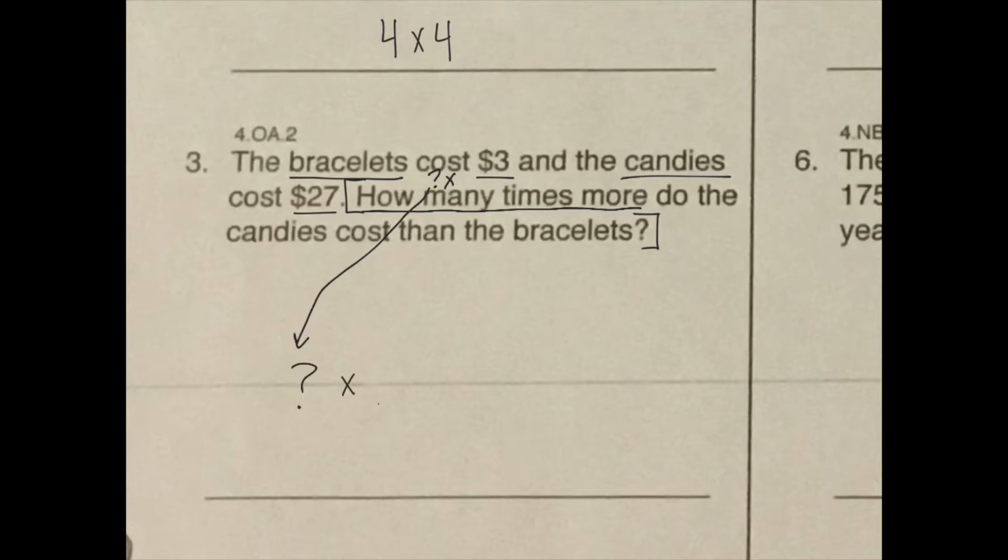Something times blank equals something. We're trying to figure out how many times more do the candies cost. So what we don't know is C for candies. We know the candies are versing the bracelets. So I'll put a B here for bracelets. And that is going to equal the candies.